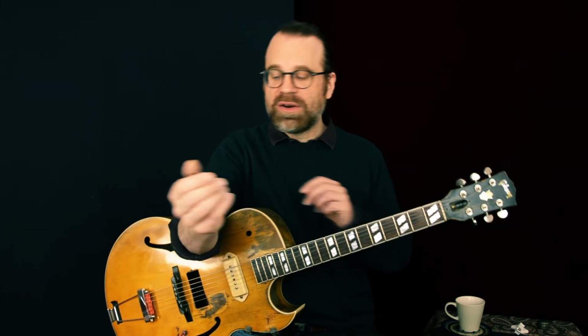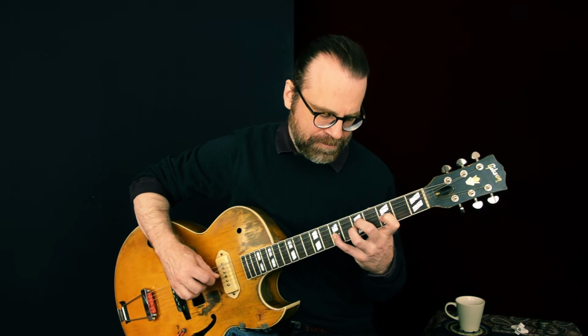A very beautiful change is if we take for example Dorian. Let's stay with the same note. So let's take G Dorian, because G Dorian and D Aeolian, D minor Aeolian, have the same notes. So now we have G Dorian.